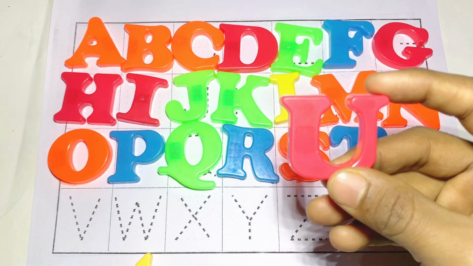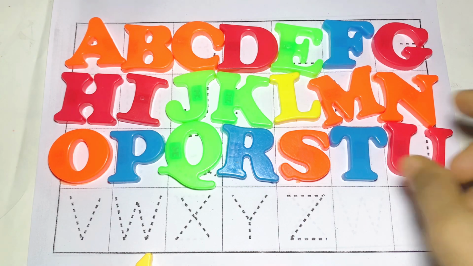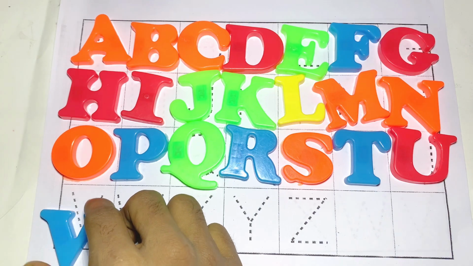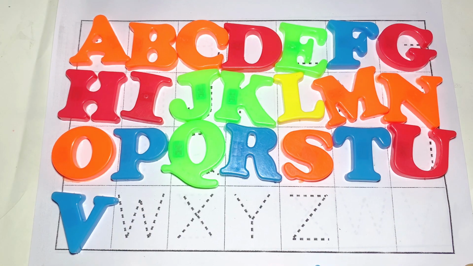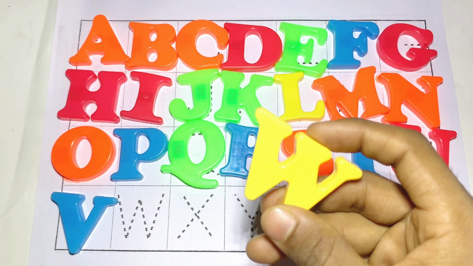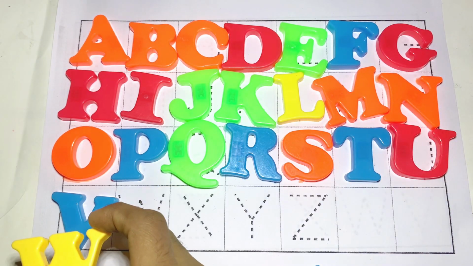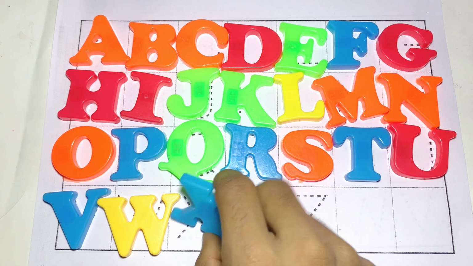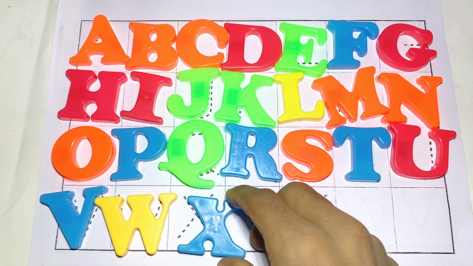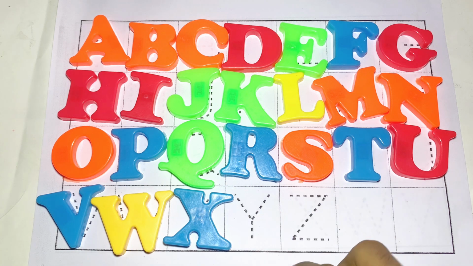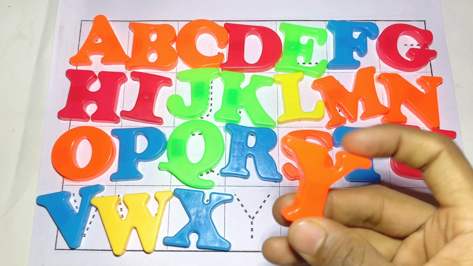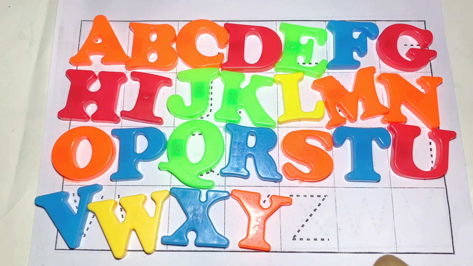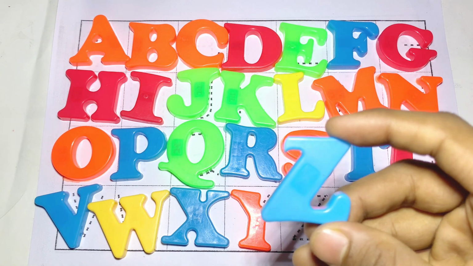U for umbrella, U for uncle. V for van, V for vanilla. W is for watch, W is for wolf. X for X-ray, X for xylophone. Y for yak, Y for yo-yo. Z for zebra, Z for zoo.